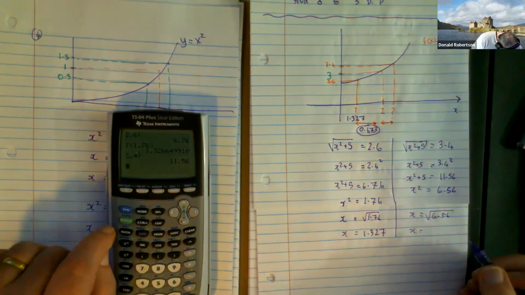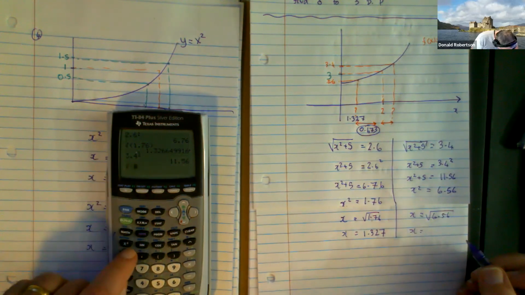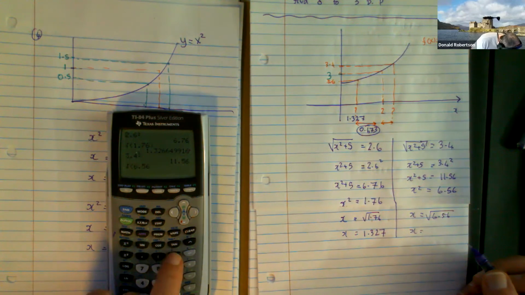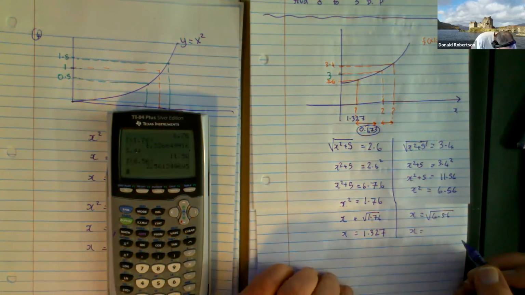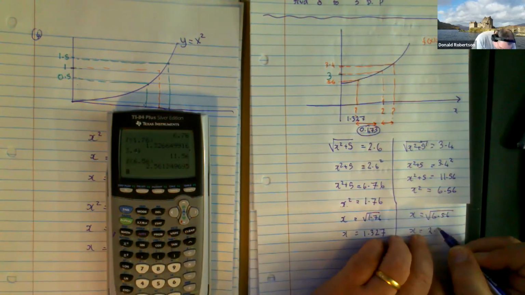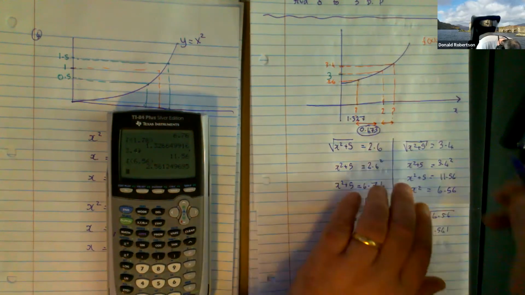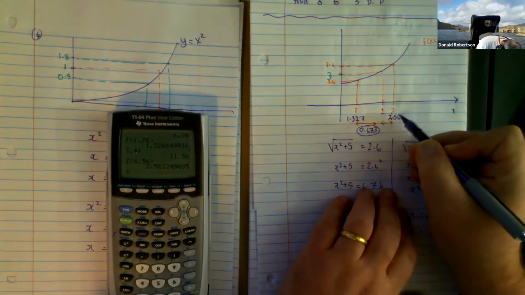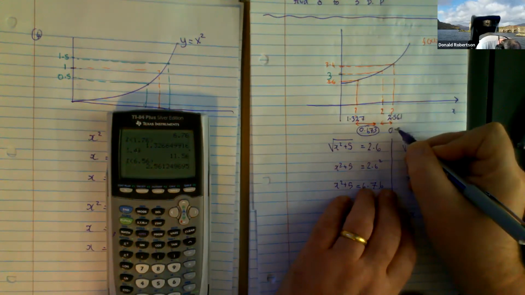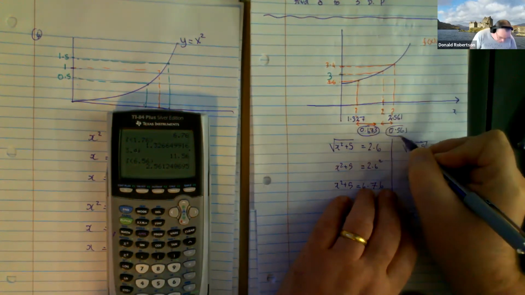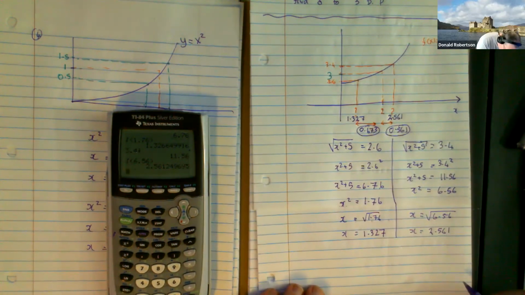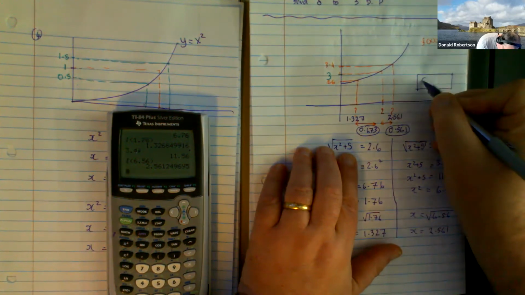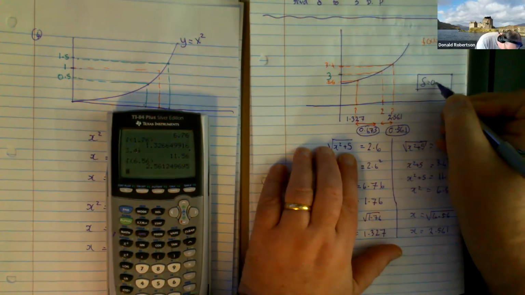So the square root of 6.56 is 2.561. If this guy is 2.561, the difference between the middle and this guy is 0.561. And after all that work, the only thing you write down is that delta is 0.561, the smaller of the two.